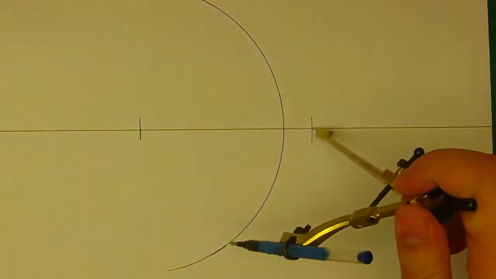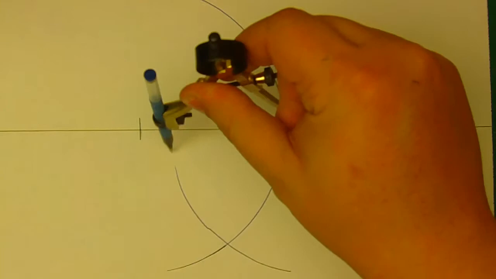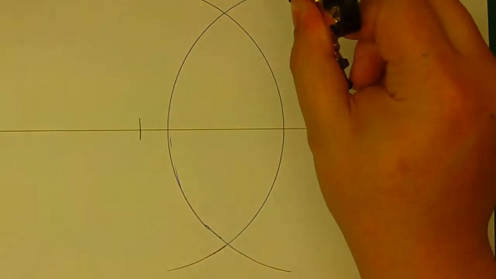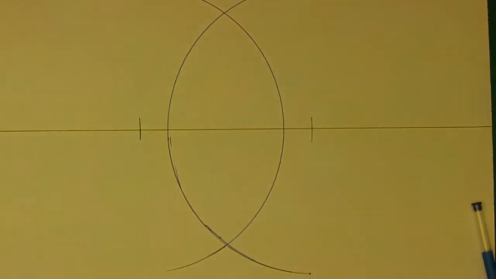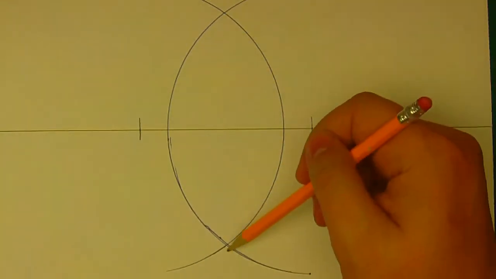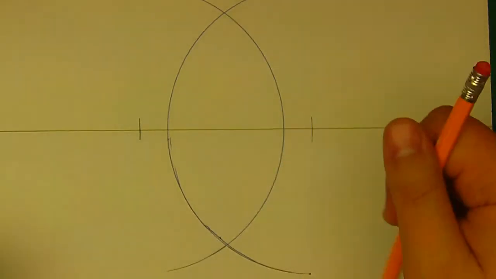And then I'm going to pick my point on the other end of Fred, or my distance of one Fred. I'm going to draw another arc, like so. Now, that gives me 2 points, 1 point here and 1 point here, that are of an equal distance apart.